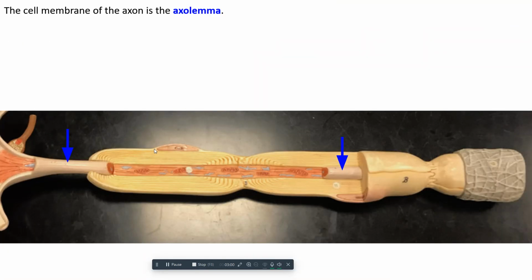So now I've gone away from the soma. The soma will be off to your left over here, and I'm zooming in, or looking at least, at the axon and its coverings. Now, the naked axon, of course, has a cell membrane to it, and that cell membrane of the axon is called the axolemma. So anytime you can see the axon itself, we see its cell membrane, which is the axolemma.